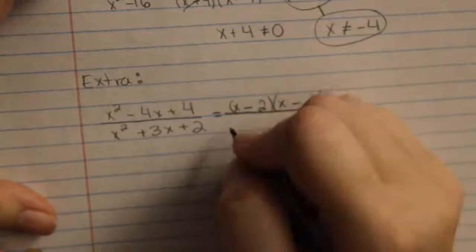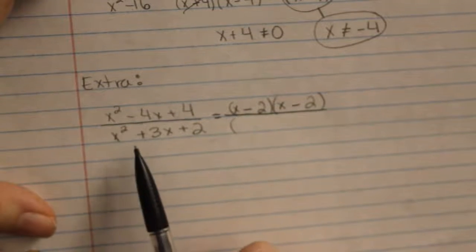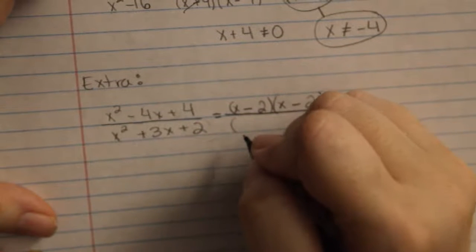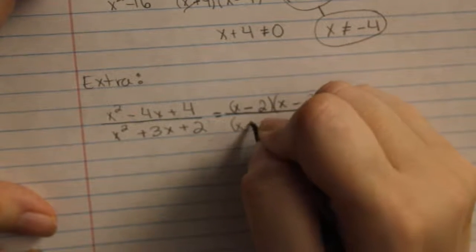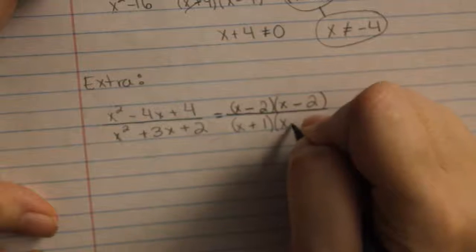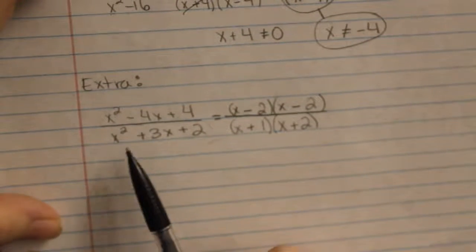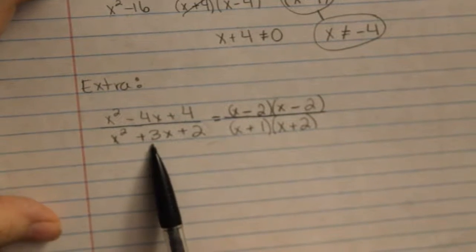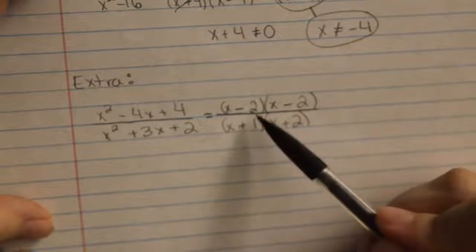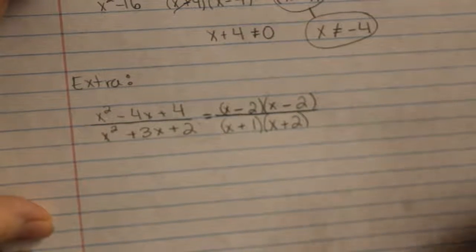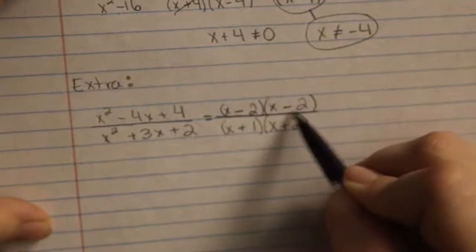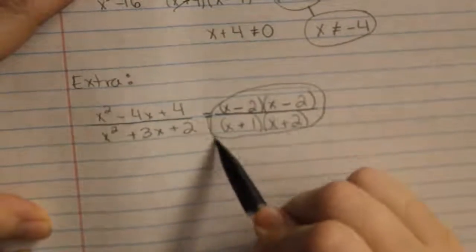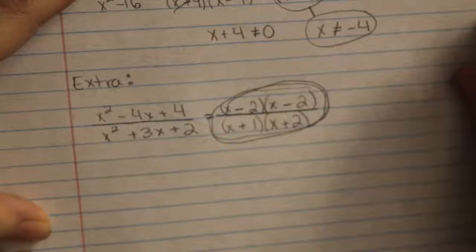Down at the bottom, I'm going to have an x, so factors of positive 2 that add together to equal a positive 3. So I've got x plus 1 times x plus 2. Okay, so here I've got 2 times 1 gives me 2, and 2 plus 1 gives me 3. I'm going to look at this and see, do I have anything on the top and the bottom that is the same? I do not, because a negative 2 and a positive 2 are not the same. So I'm going to leave it in factored form, and that is going to be my answer.